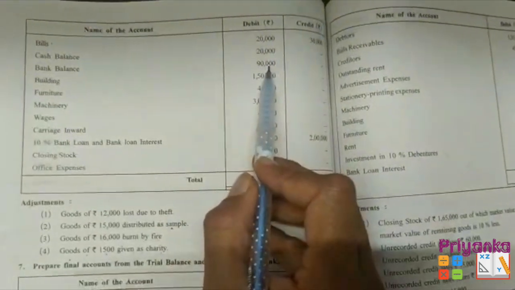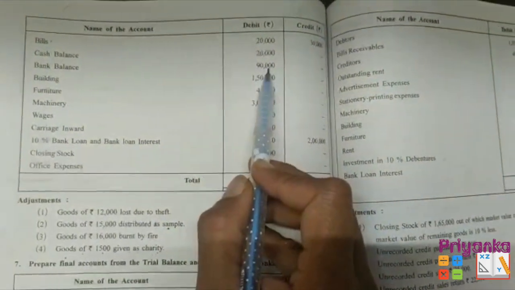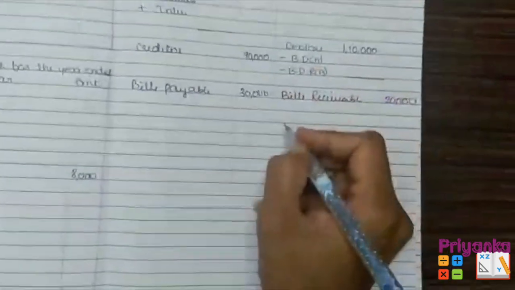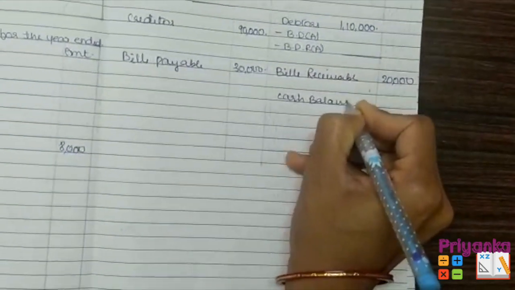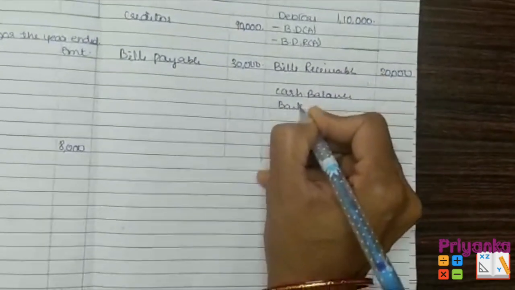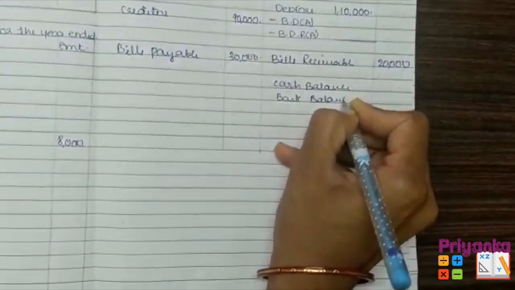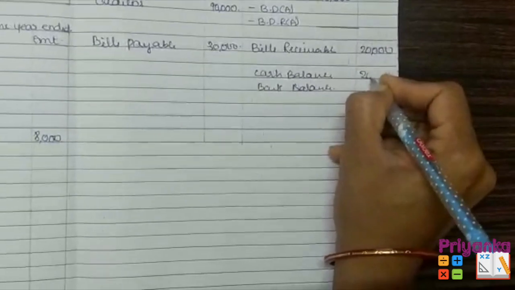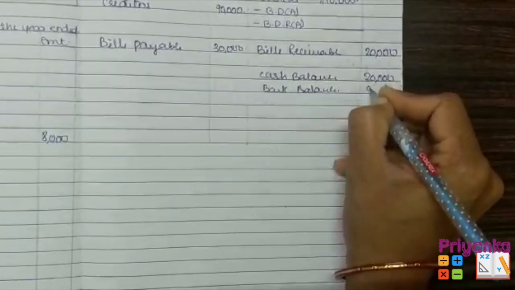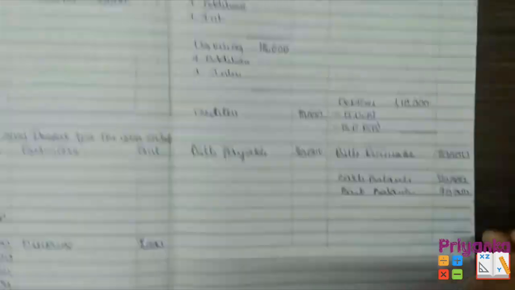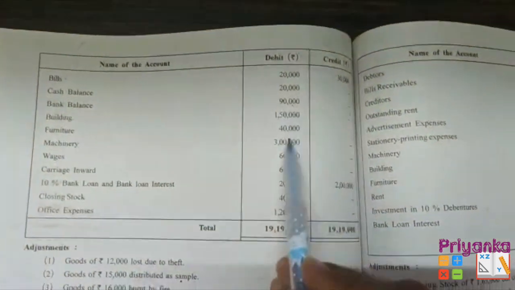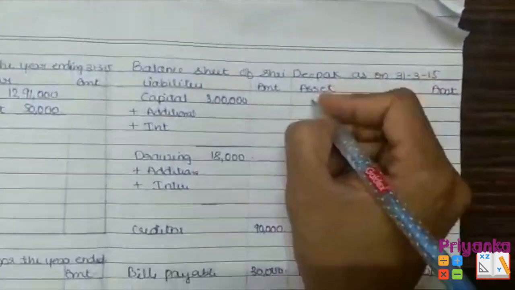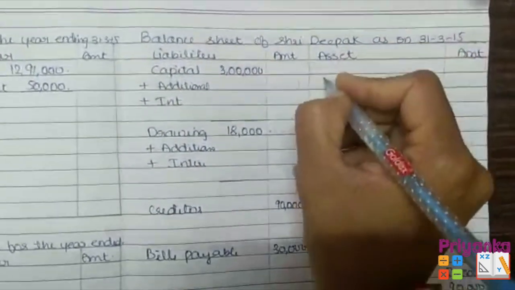Cash balance and bank balance would be moved on the asset side. So come to the asset side and write down cash balance, bank balance with the amounts 20,000 and 90,000. Building, furniture, machinery, these are all assets. So take the amounts and keep them on the asset side, because they are non-current assets.